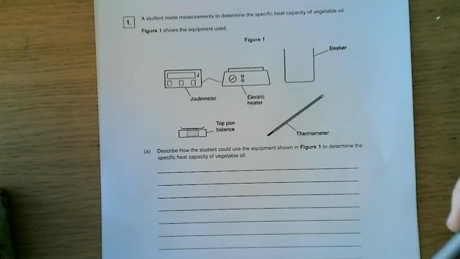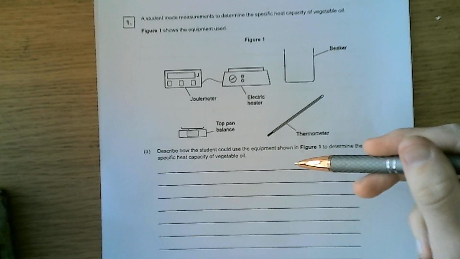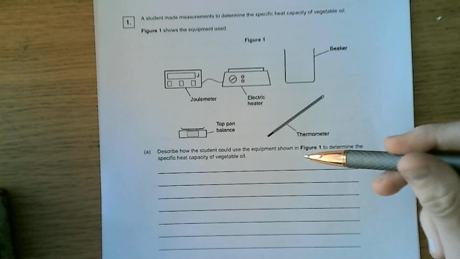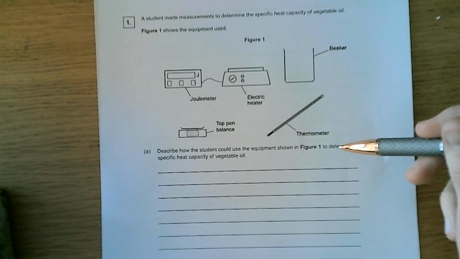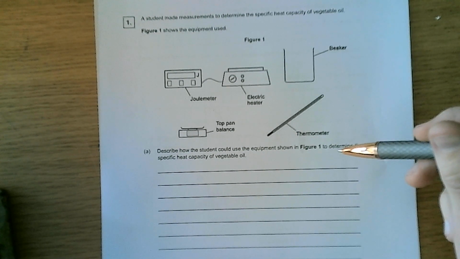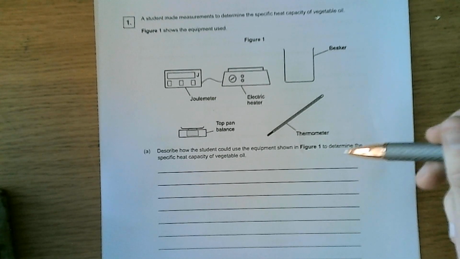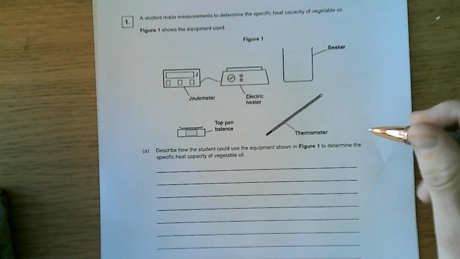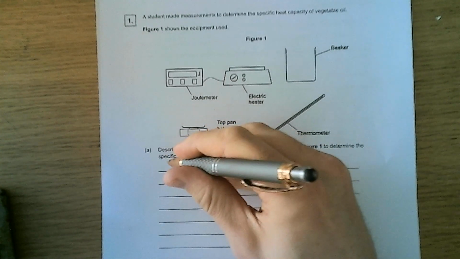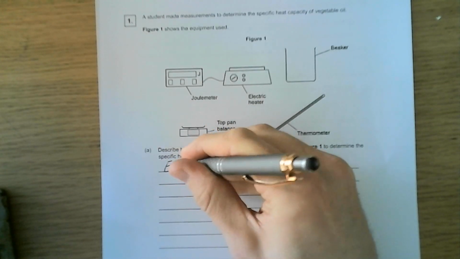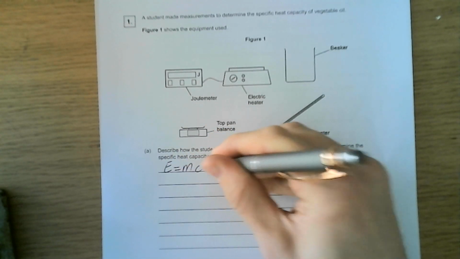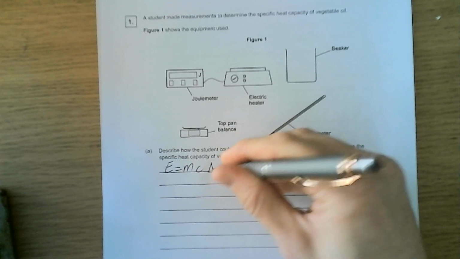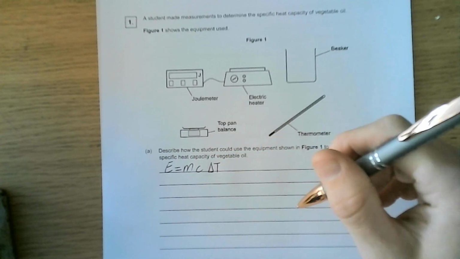And part A is a 6-mark question. Describe how the student could use the equipment shown in figure 1 to determine the specific heat capacity of vegetable oil. Okay, so to understand specific heat capacity, we need to understand how we calculate it. And the way we calculate it is using this equation, that is energy equals mass times specific heat capacity times by the change in temperature.